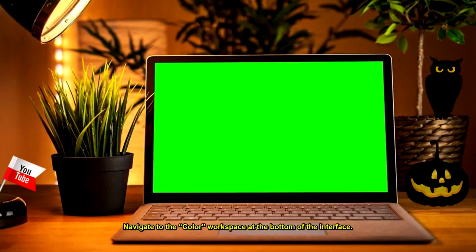Import your media files into the project. Navigate to the Color workspace at the bottom of the interface. Analyze your clips to ensure they are correctly interpreted in Rec.709. Use the color wheels and curves to make any necessary adjustments for color grading.